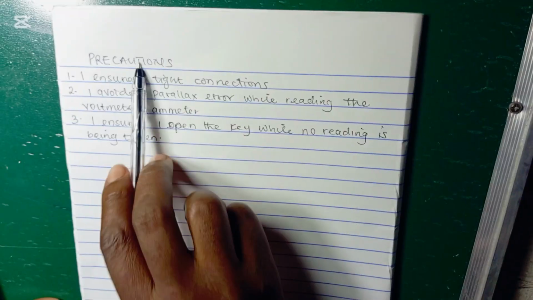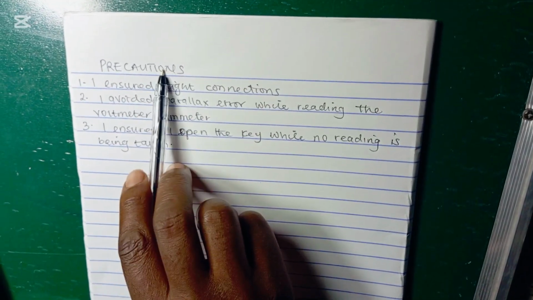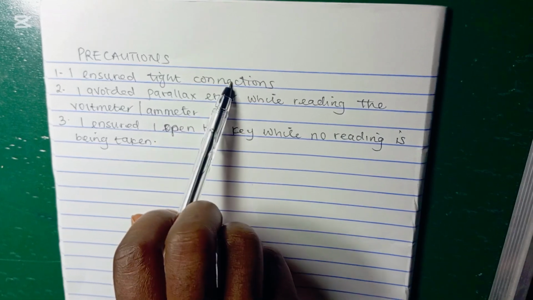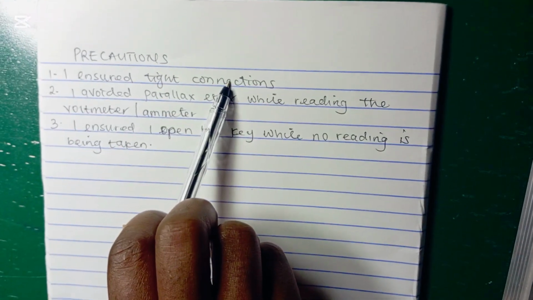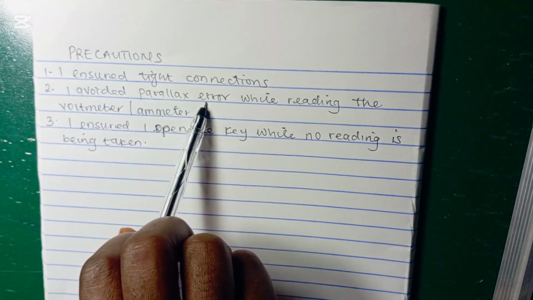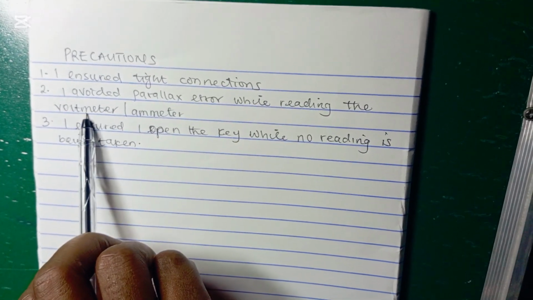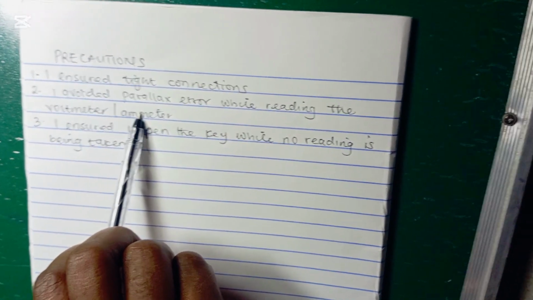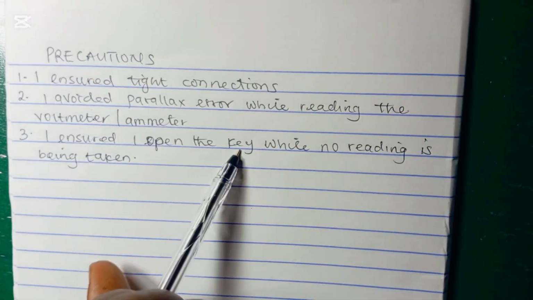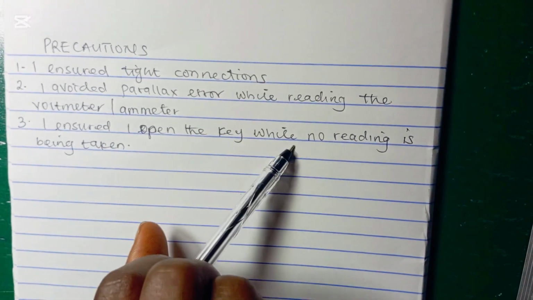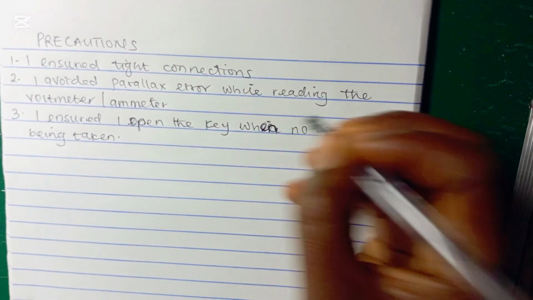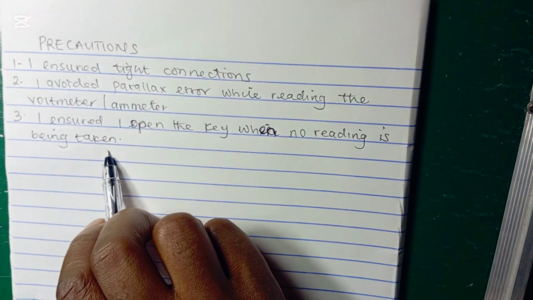Alright, so these are some of the precautions taken while performing this experiment. Number 1, I ensured tight connections, very, very important. Number 2, I avoided parallax error while reading the voltmeter and ammeter. Number 3, I ensured I opened the key when no reading was being taken.